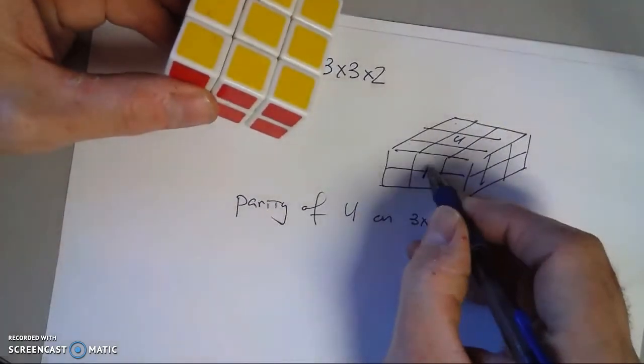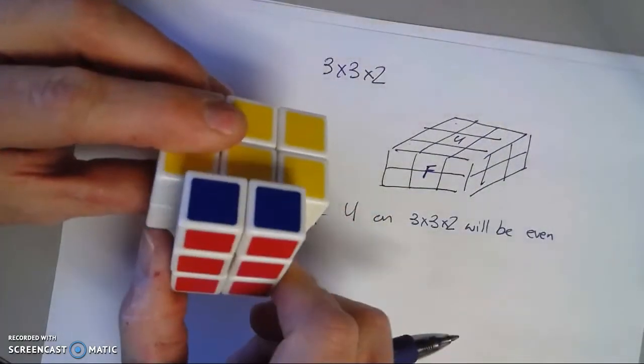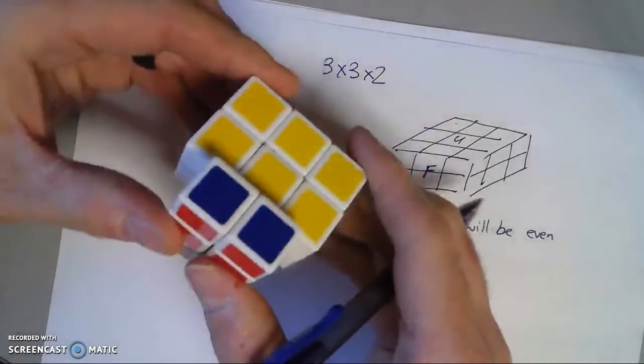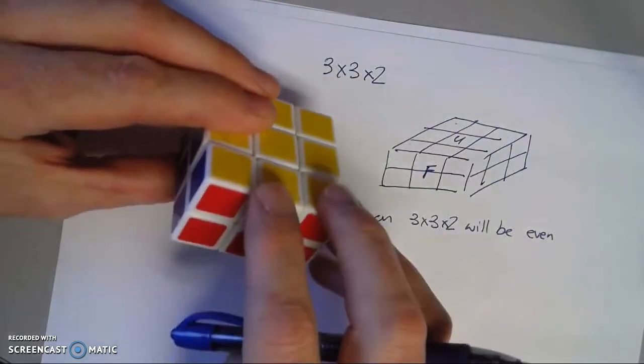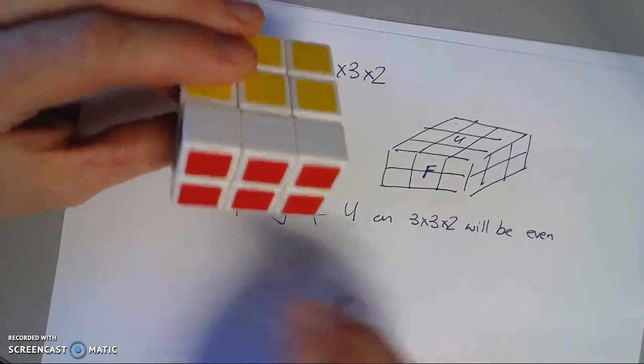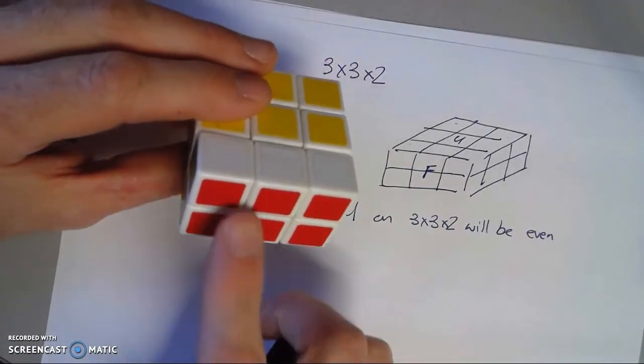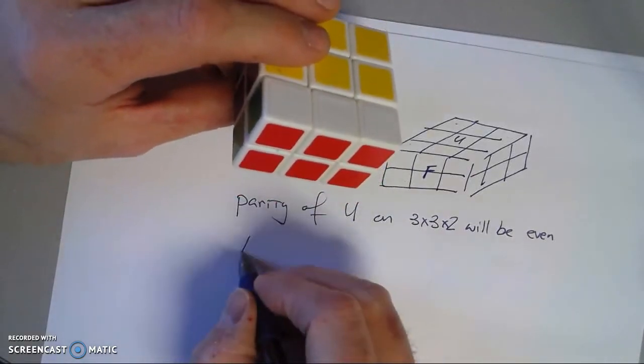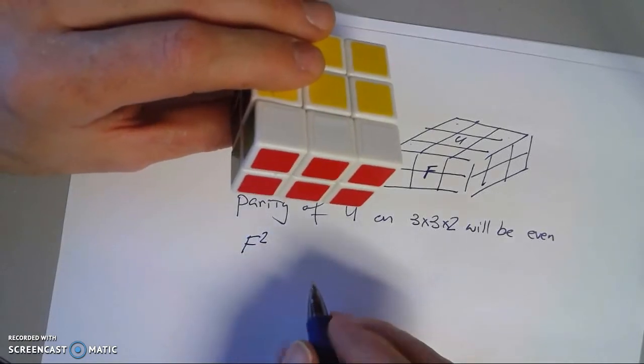But on what amounts to the front face, I can't do a quarter turn. It's not permissible. So I have to do a double turn. That's all that's allowable. Well, what's the cycle structure of this double turn, this F squared?